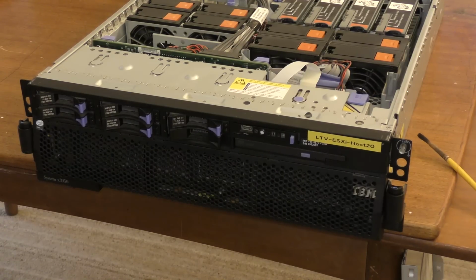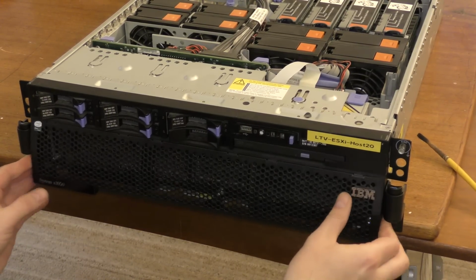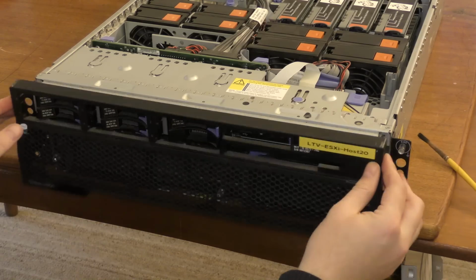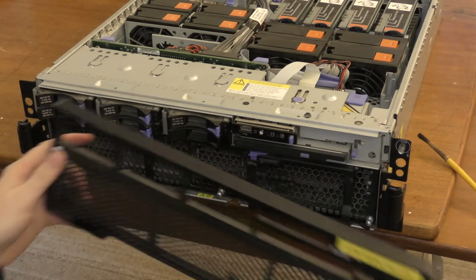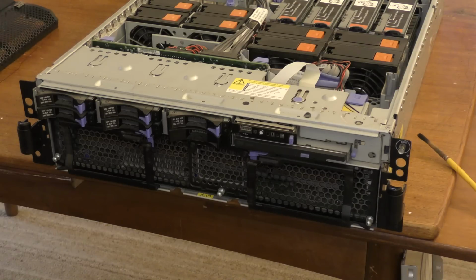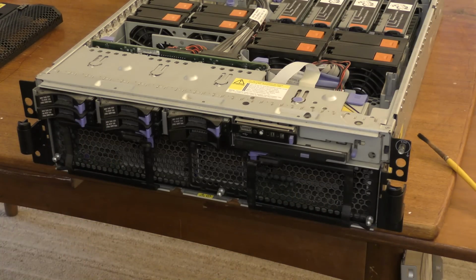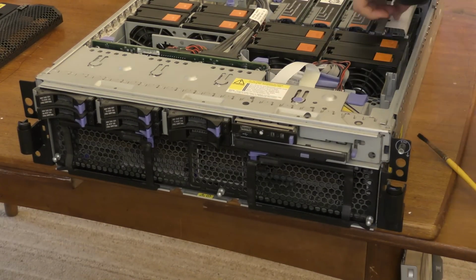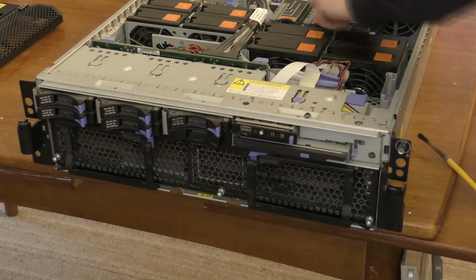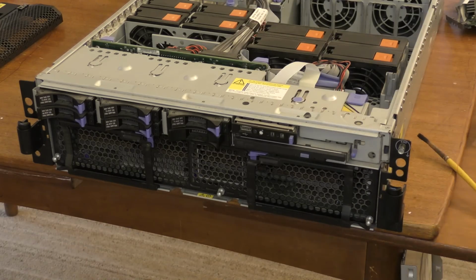I can't really remember if we have ever had this apart, so I think we'll just take it apart a little bit. And there are some clips here that you press in on each side to release this front cover. And there is a system board in here that you have to get out. And to do that, first you have to remove the memory again, which I just put in. And the fans.